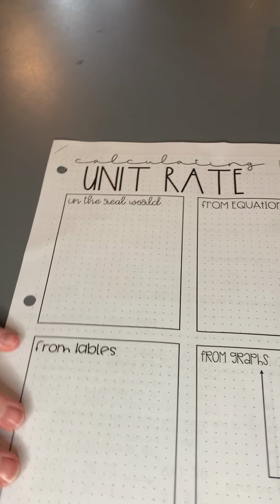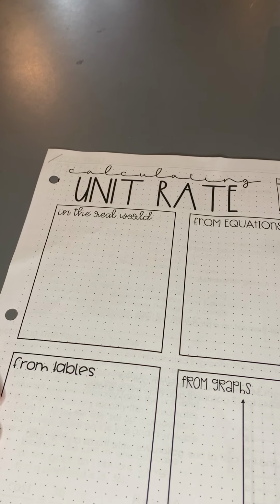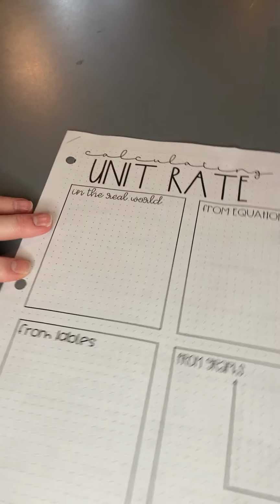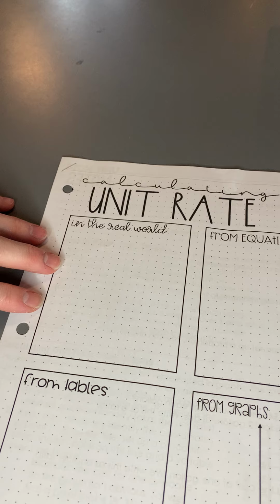Okay, second set of notes for this week. Unit rate. This is for Wednesday, November 18th. So calculating unit rate. We're gonna look at this with our bullet notes and then our fill-in notes, just like we did solving proportions on Monday.